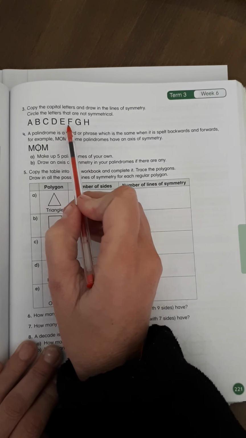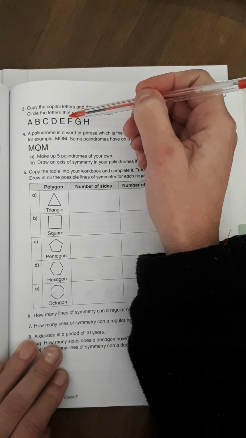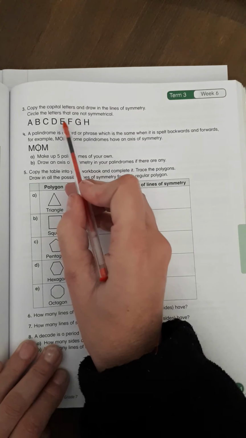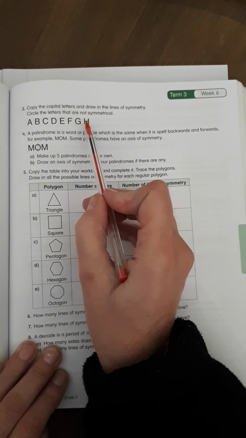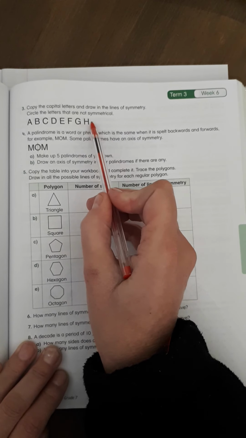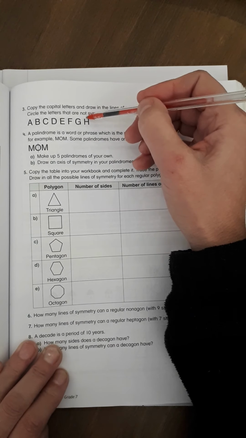A F, no line of symmetry. Whether I draw the line there or there, it doesn't matter, it's not going to work. G, it's not going to work, no lines of symmetry. H, I have two lines of symmetry. One can go through that in that direction and one in this direction.